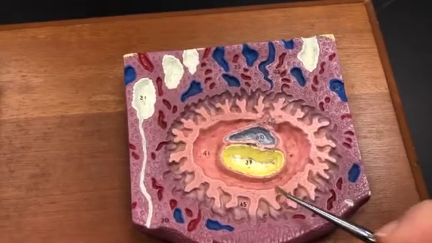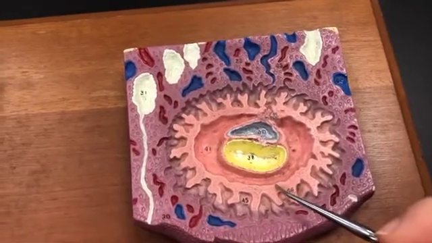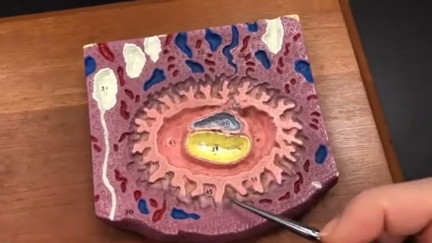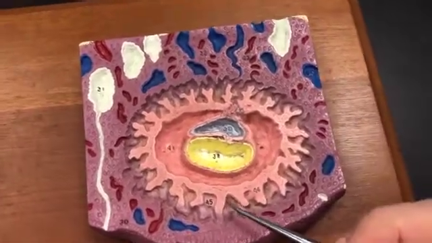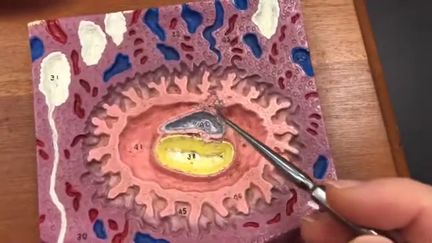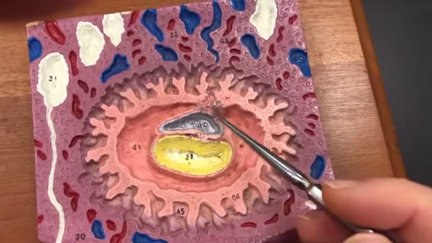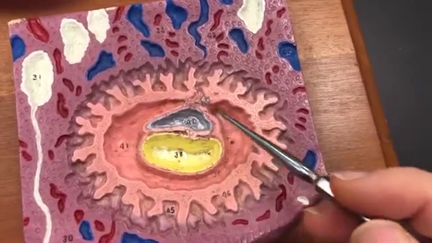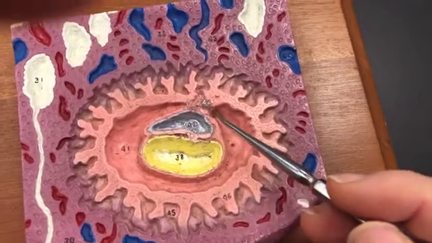It secretes hormones, it provides the embryo with nutrients. These little finger-like projections or folds are called chorionic villi. And the embryo is attached to the chorion at this little part called the embryonic stalk. And the embryonic stalk becomes the umbilical cord later.